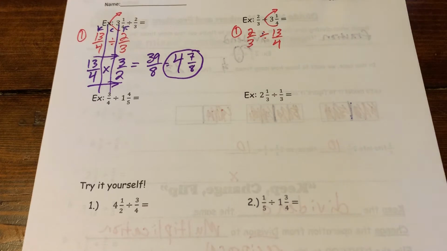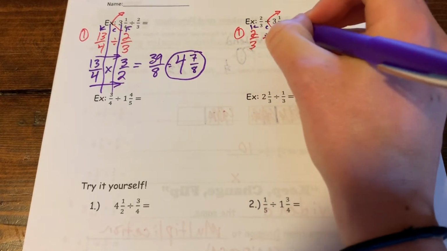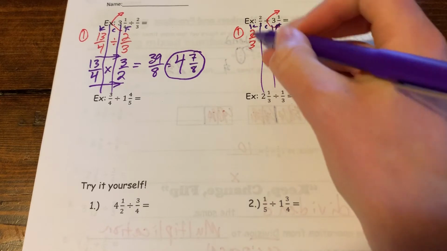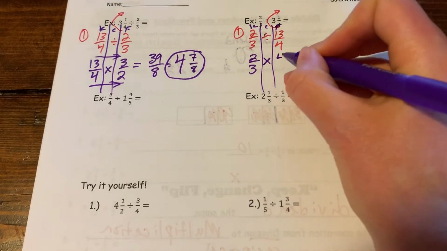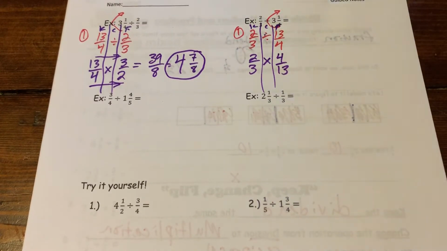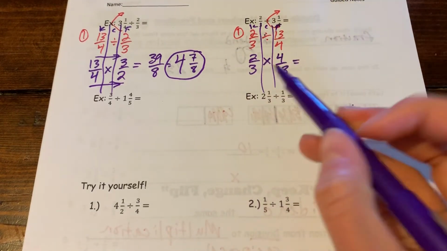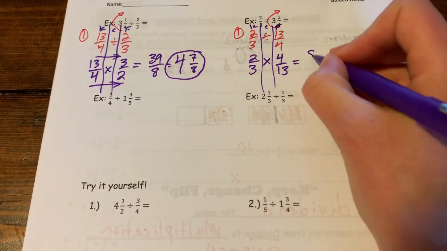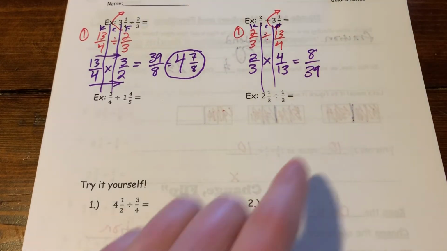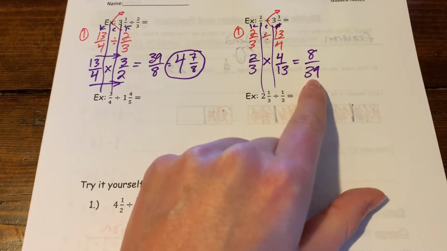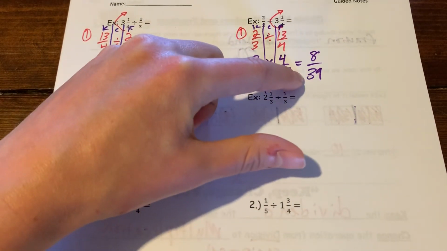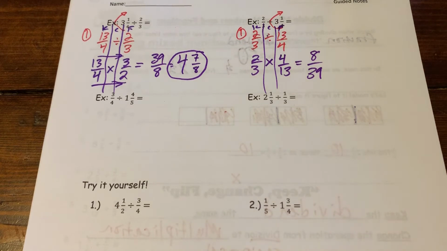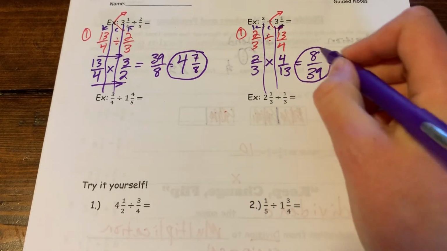And now we can KCF, keep, change, flip. Keep the first number the same, so that 2/3 stays the same. Change the operation to multiplication, flip this fraction, 4/13. And now we can multiply straight across because we don't have any whole numbers in our way. Then we get 8/39. This is a proper fraction, so we cannot turn it into a mixed number. Let's see if we can simplify it. Can I divide 8 and 39 by a common number? No, I cannot. So this is my final answer.